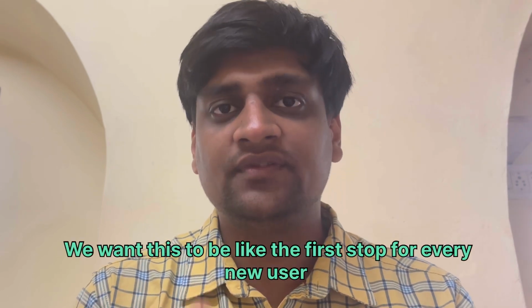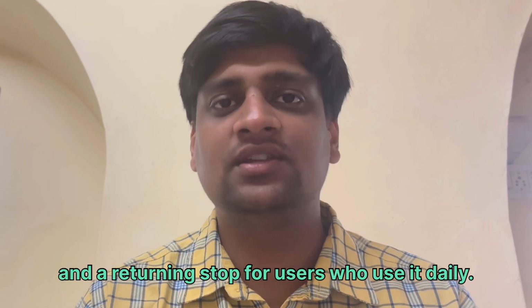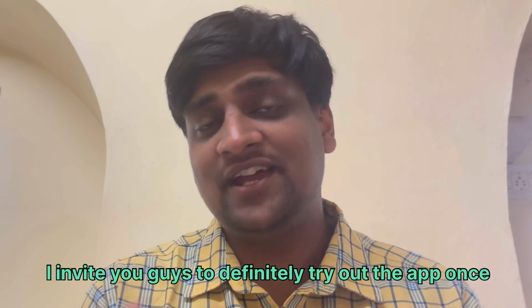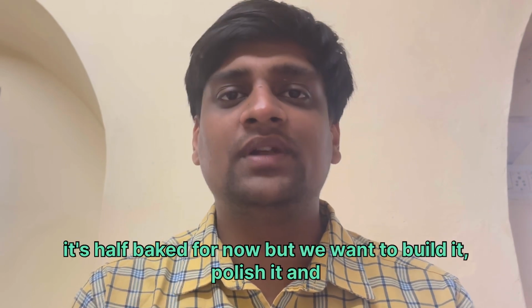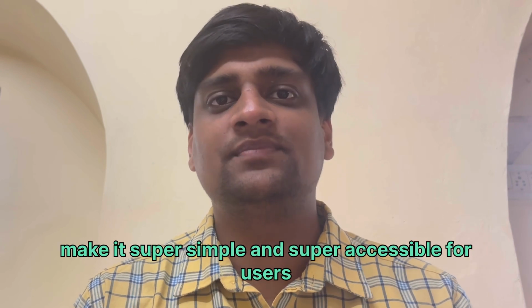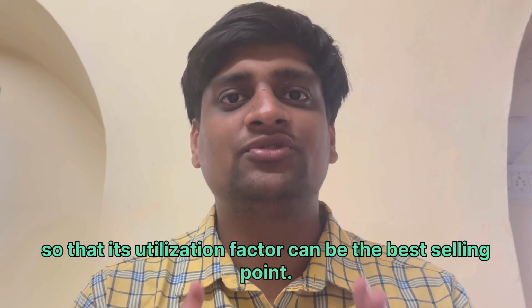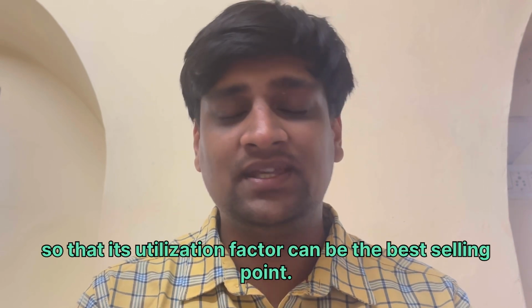We want this to be like the first stop for every new user and a returning stop for users who use it daily. I invite you guys to definitely try out the app for once. It's half-baked for now, but we want to build it, polish it, and make it super simple and super accessible for users so that its utilization factor can be the best selling point.